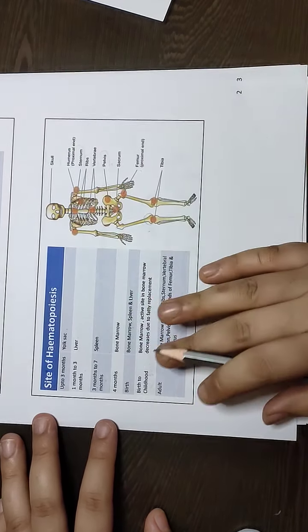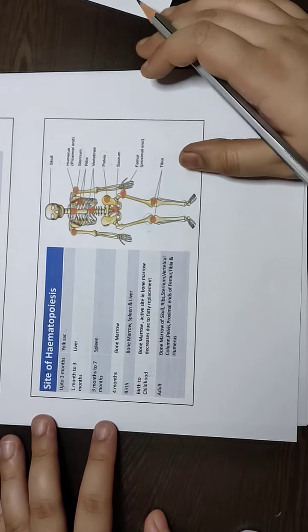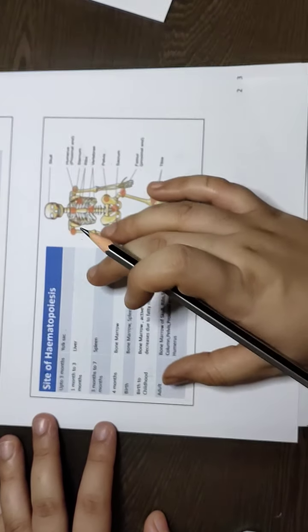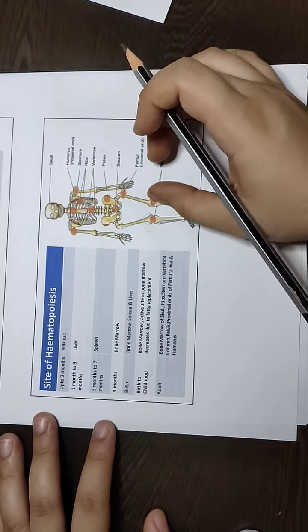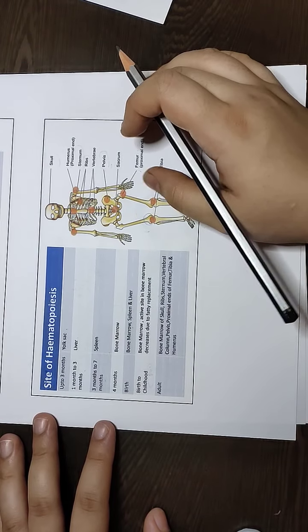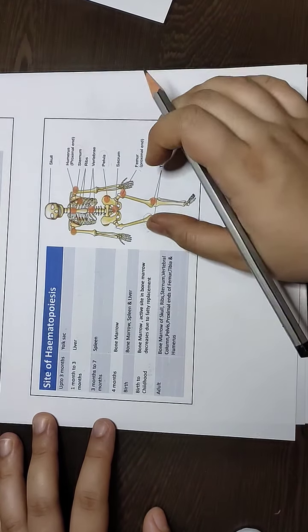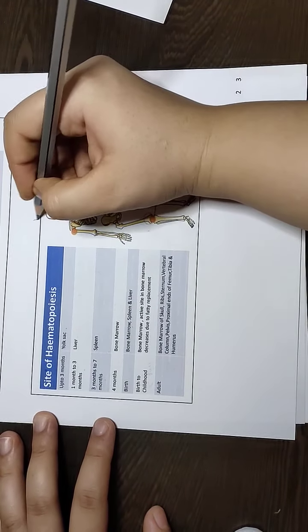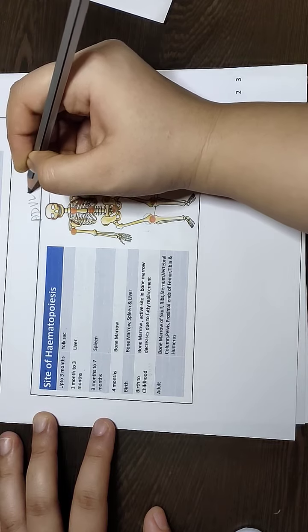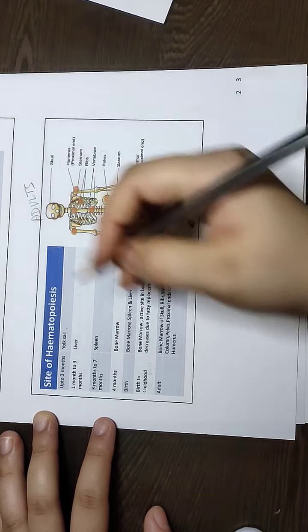Now, coming to sites of hematopoiesis. This is a very important table that you'll have to remember. This image is given in your book, Harsh Mohan. Now, the sites of hematopoiesis given in this skeleton are for adults. Okay. Now, coming to here.